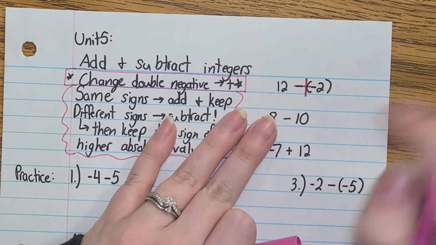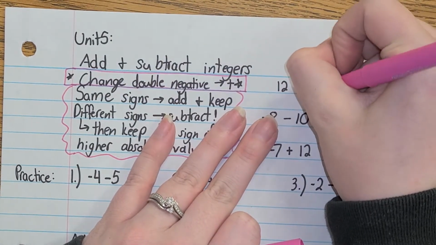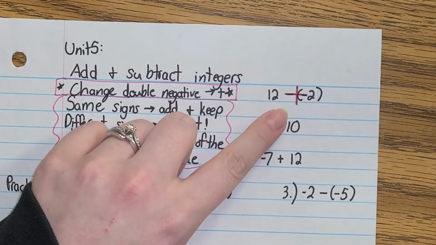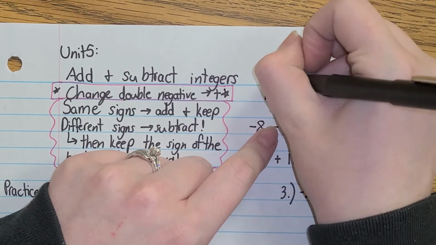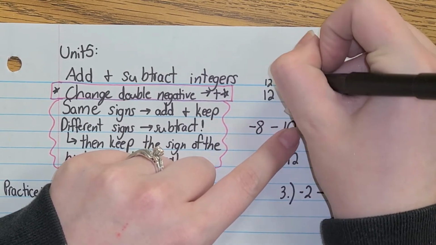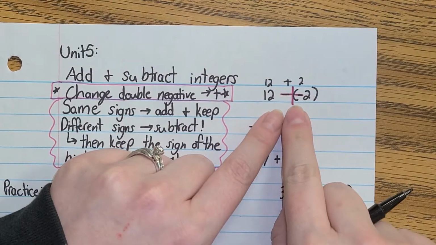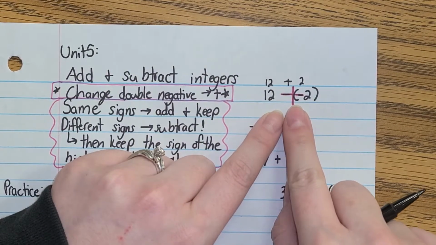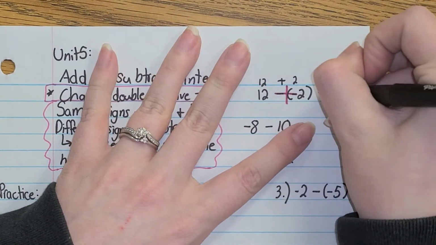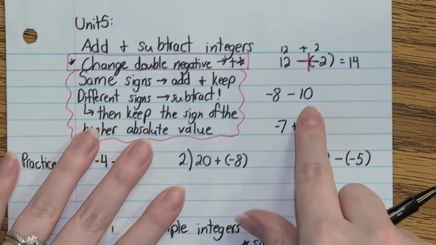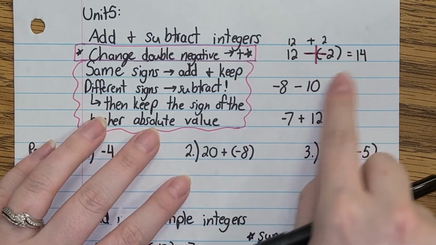If you're subtracting a negative, you're really just adding a positive. Okay? So now this problem is 12 plus 2. That's all it is. If you have a double negative, it just changes to a plus. Okay, so 12 plus 2 is 14. All right, same signs, add and keep.